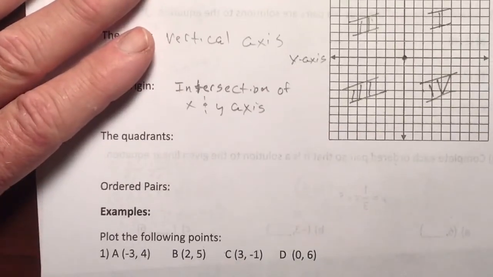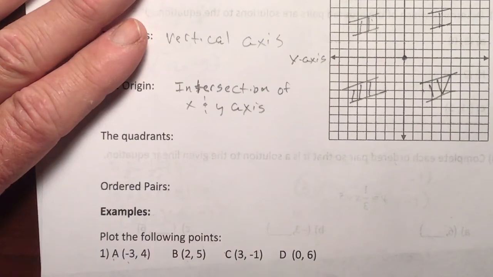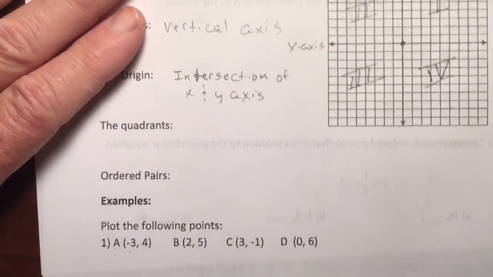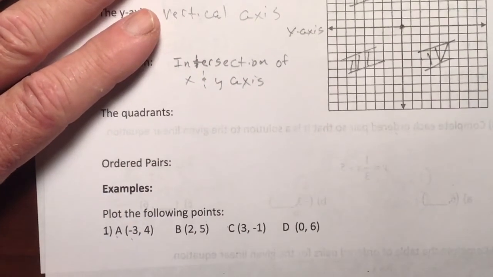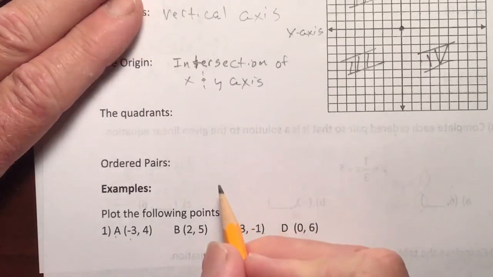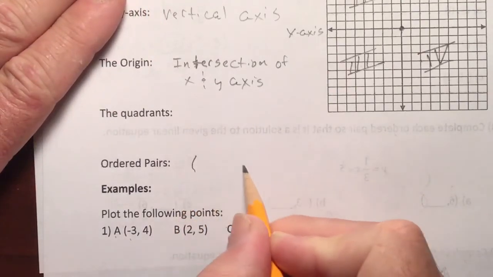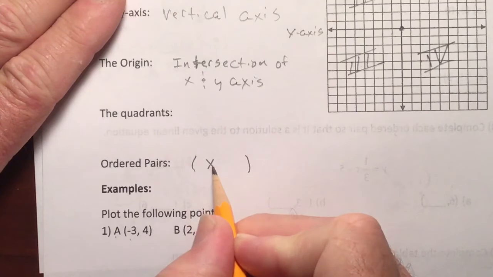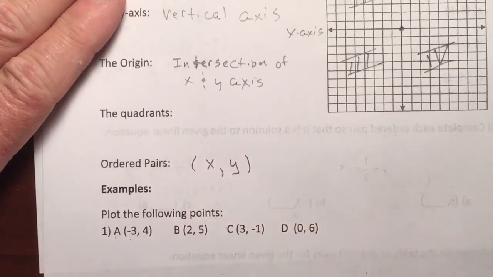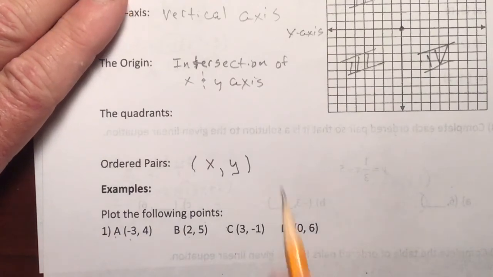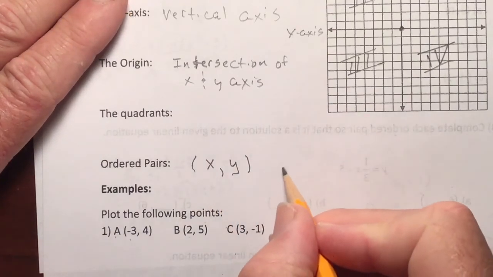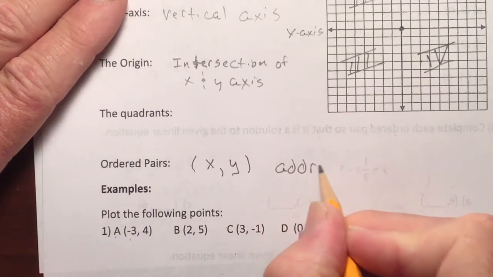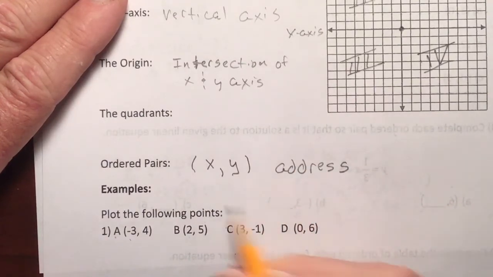All right. So what we're going to do is plot some points. These are ordered pairs. Ordered pairs are always going to be set up like this. They're always going to have an x coordinate and a y coordinate. The x will always be first. This is really just the address of some point.